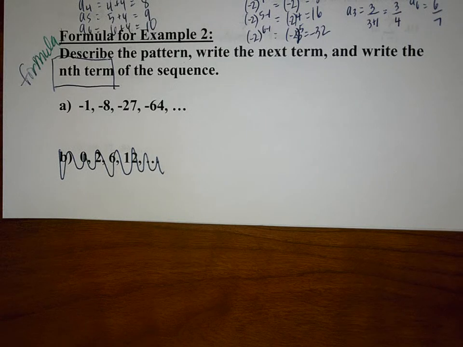So sometimes you look at adding and subtracting. Sometimes you look to see, are they multiplying by something? Sometimes you look to see, is it some number to powers? Okay, if you notice something, talk to somebody next to you and see if they agree with you. Share what you guys think.